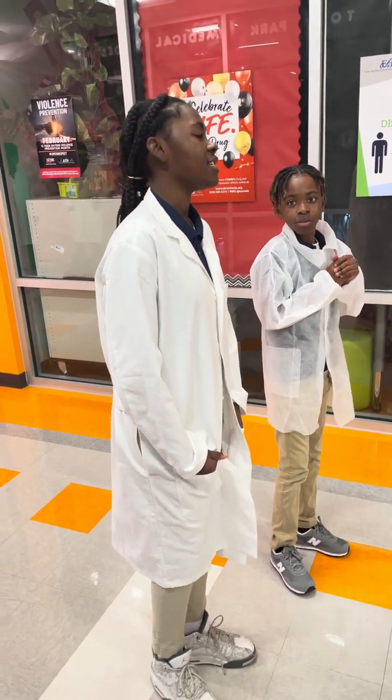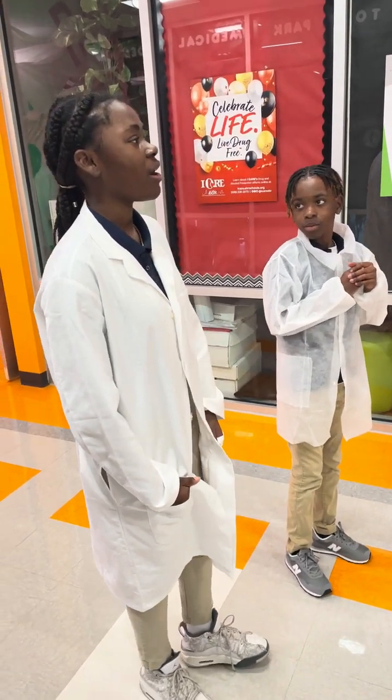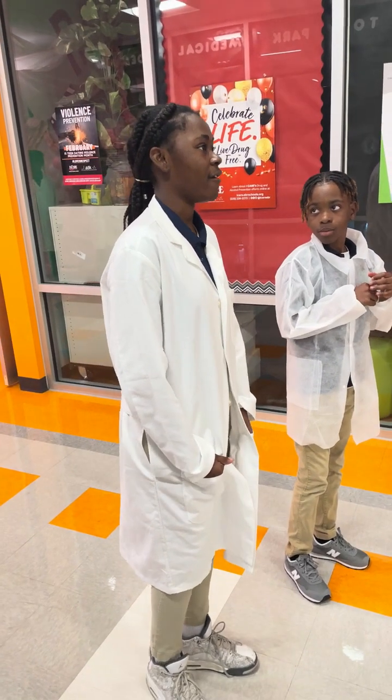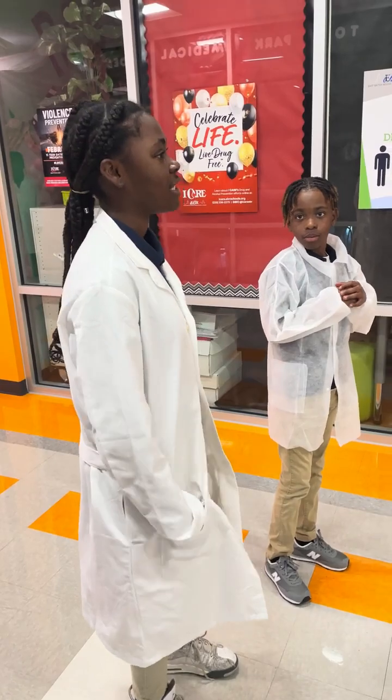We're going to tell you each step of colorectal cancer, what different kinds of colorectal cancer there are, how you get it, and the symptoms.